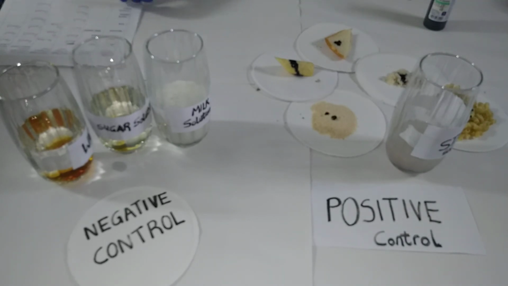So, question for this experiment: what can be used as control groups? And basically what this question means is, what can you use for control groups in this experiment? So basically you can use any form of monosaccharide or disaccharide for the negative control group, just to make sure that your experiment is valid. That means you can use glucose, you can use lactose, galactose, any form of monosaccharide or disaccharide.